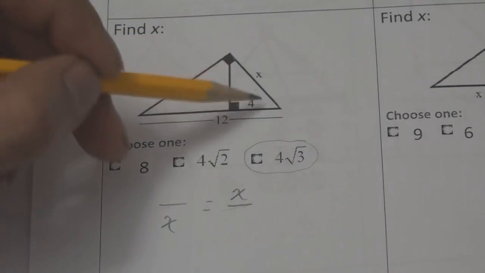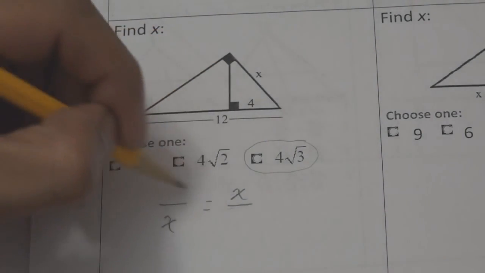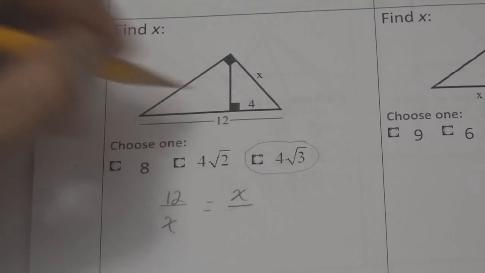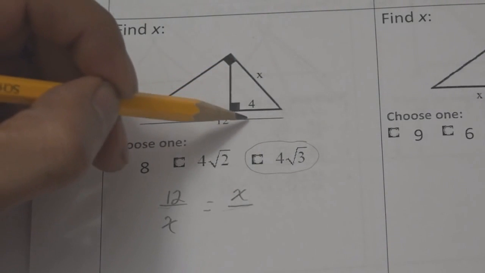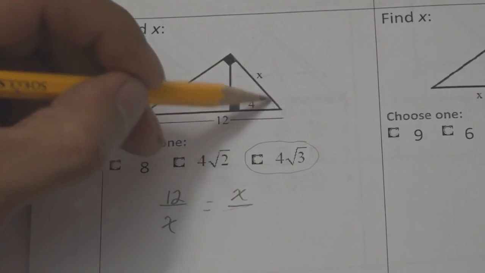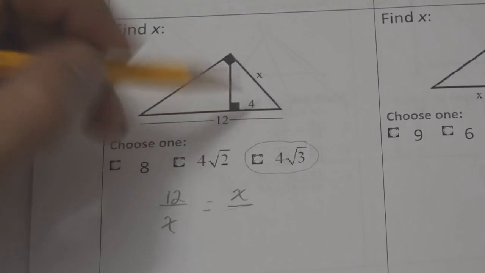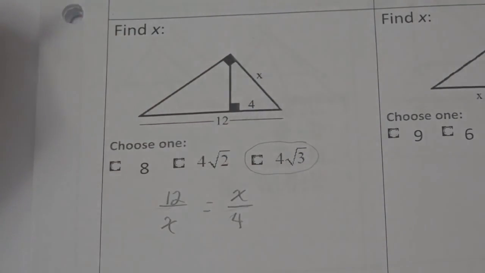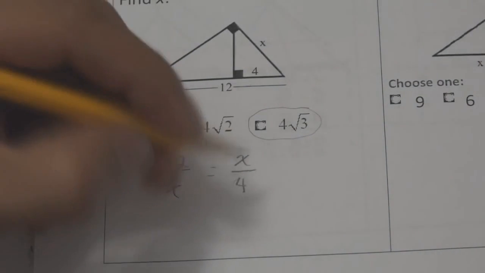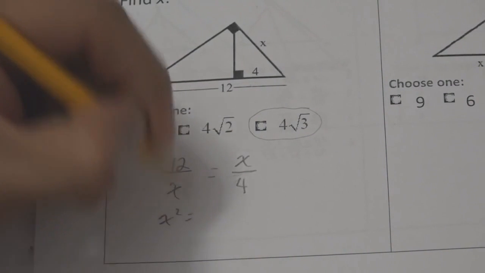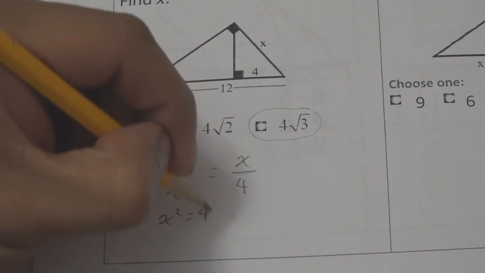Now, the leg is the mean proportional between the hypotenuse, which is 12, you could see it right here, and the projection of the hypotenuse. The projection is the leg that you're working with right here. So that's 4. Now when we cross multiply, we get x squared equaling 12 times 4, which is 48.